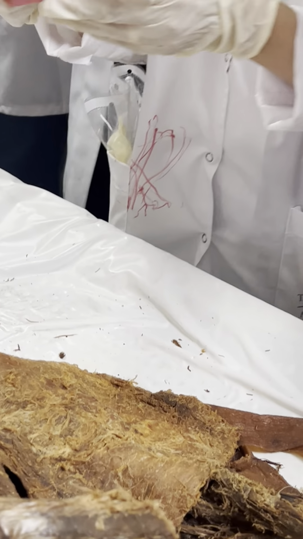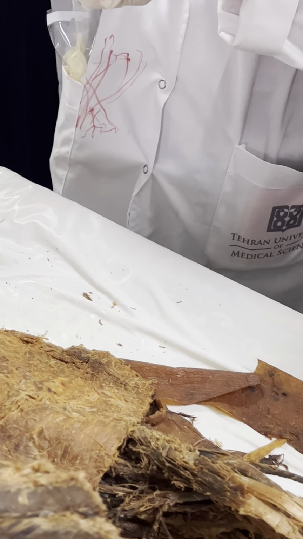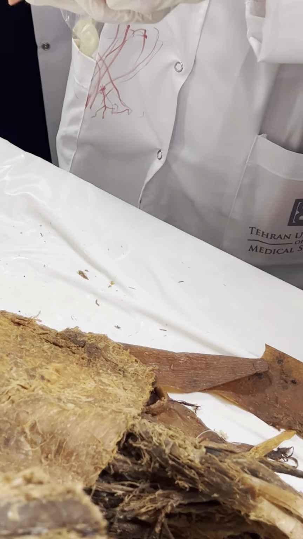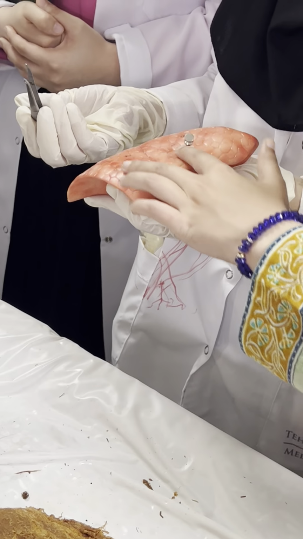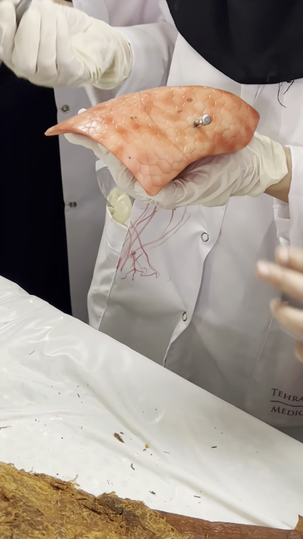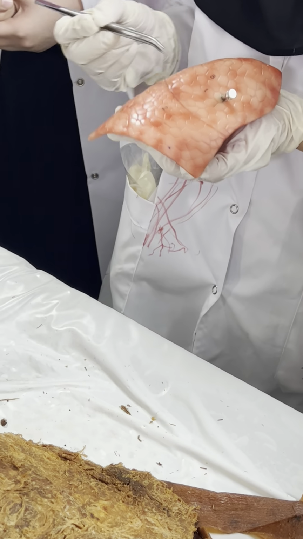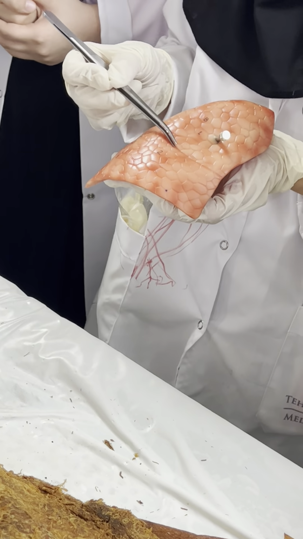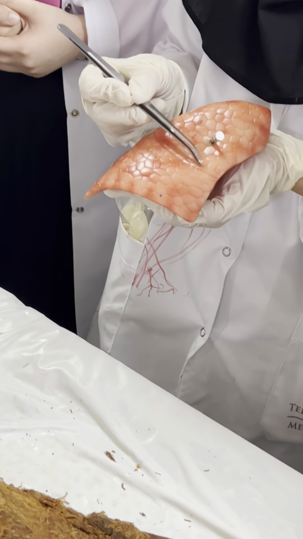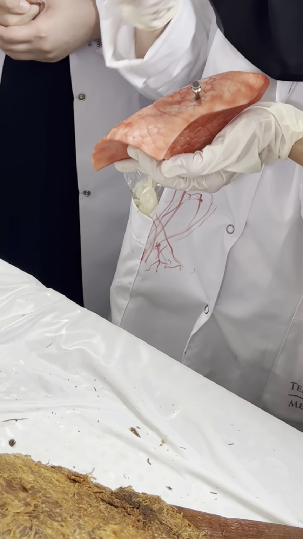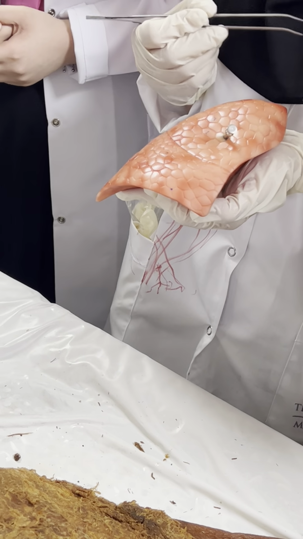About the left lung and right lung, what do you think? Is this the right lung or the left lung? Right. How do you find that? Because there are three lobes, two deep fissures, the oblique fissure and the horizontal or transverse fissure, and no cardiac notch in the anterior border of the lung.